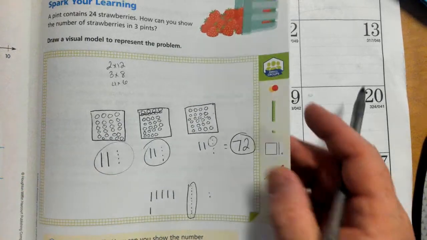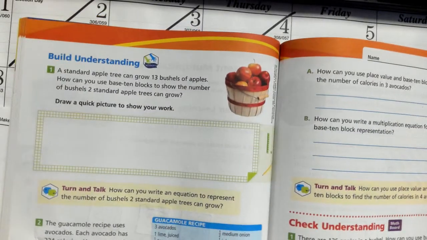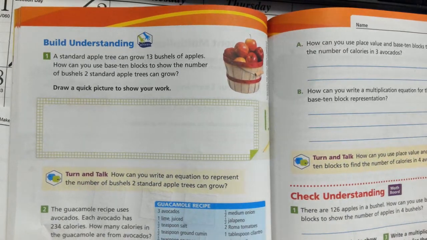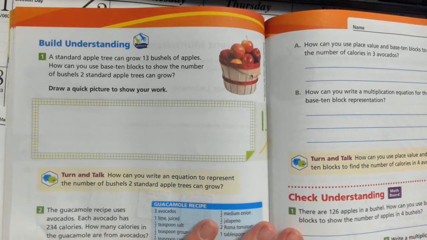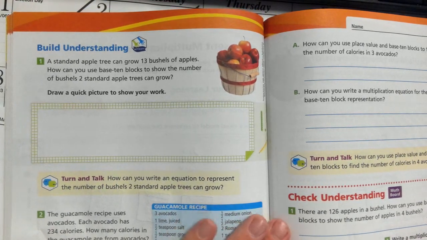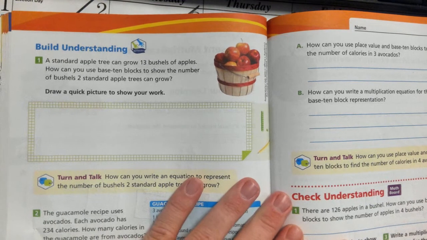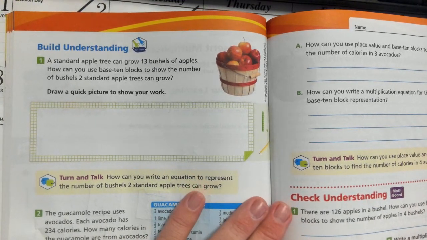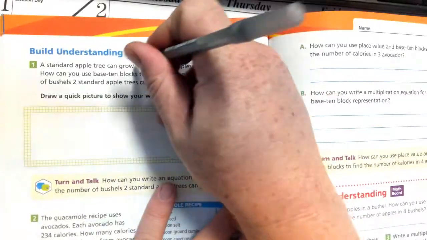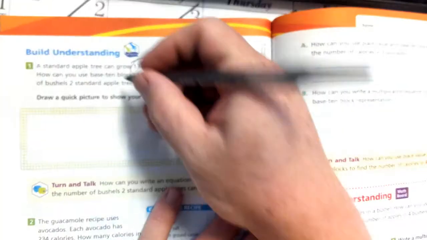All right, moving on to page 102 next. Okay, we're looking at the section called Build Understanding. A standard apple tree can grow 13 bushels of apples. How can you use base 10 blocks to show the number of bushels 2 standard apple trees can grow? Okay, so this time they're specifically asking us to use base 10 blocks and draw a quick picture. So that's what we're going to do. It says 13 bushels.